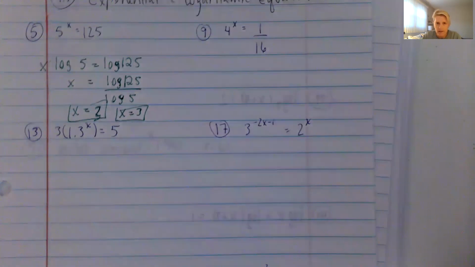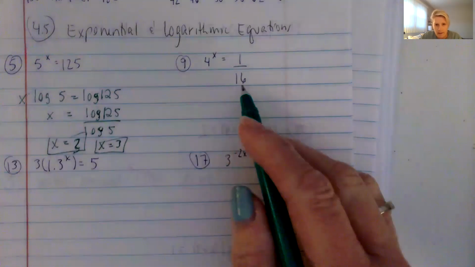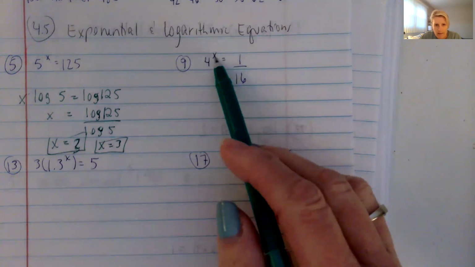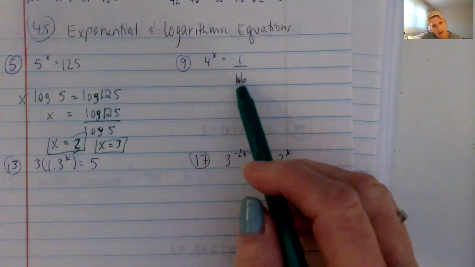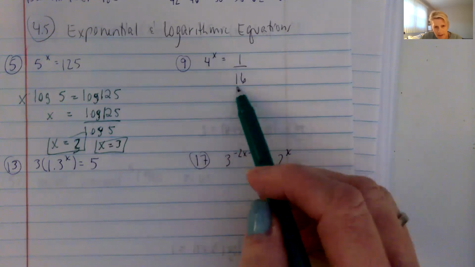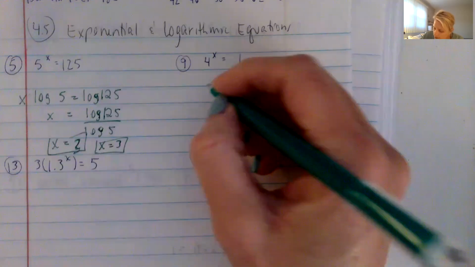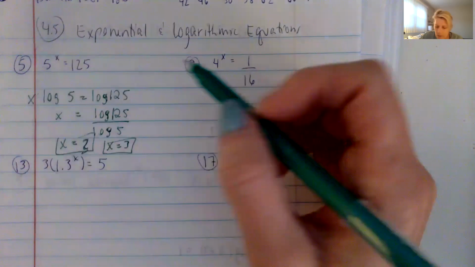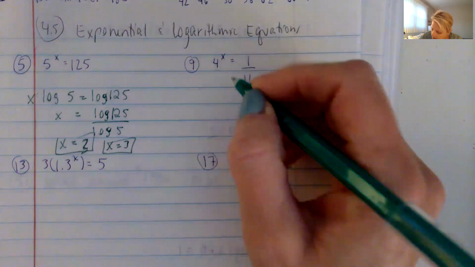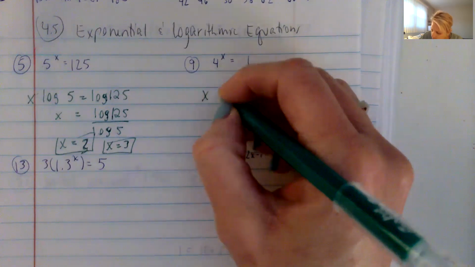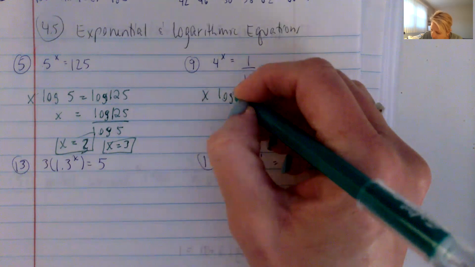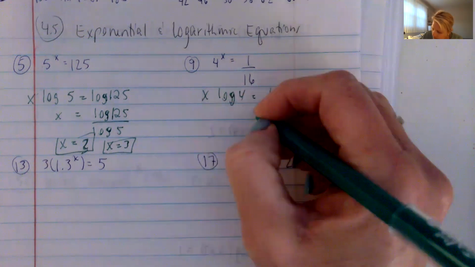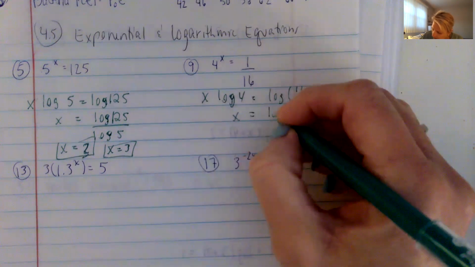The next one is 4 to the x equals 1/16. So we're going to think ahead about what x, when I raise 4 to it, is going to give me a number that's in the denominator. We could do some guess and checking, like we could have over here; you might already know that 5 to the third gives you 125. But in number 9, let's say we take the log of both sides again and then divide again.